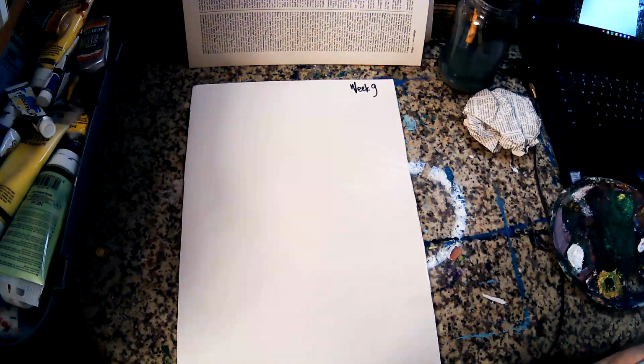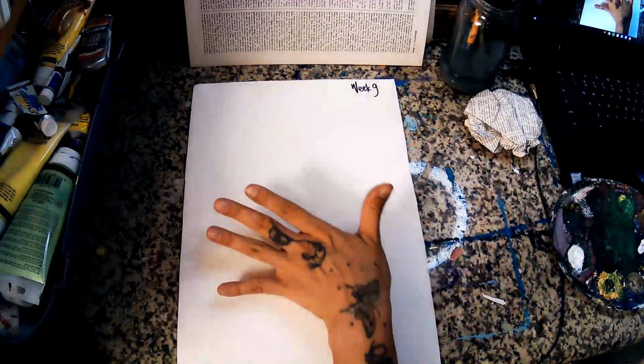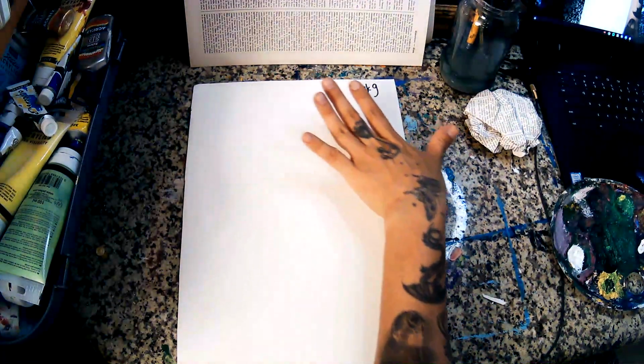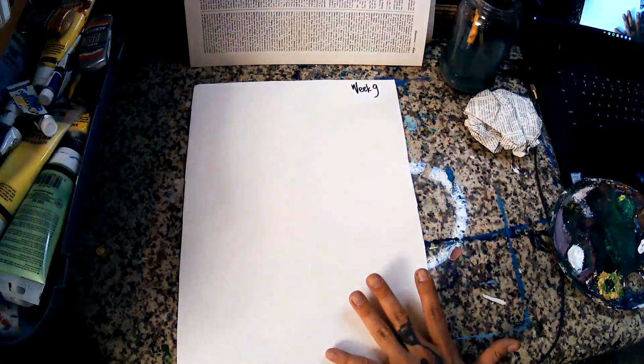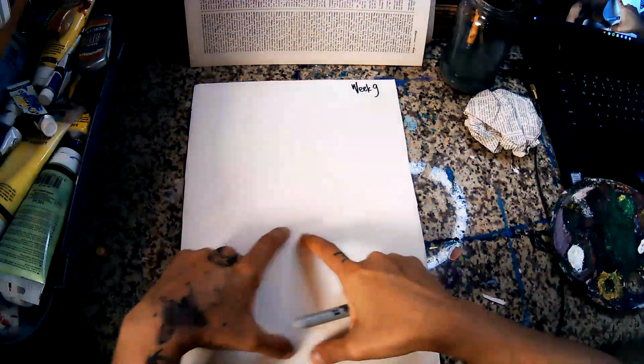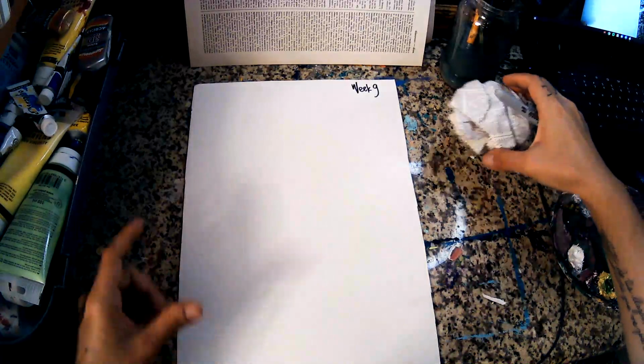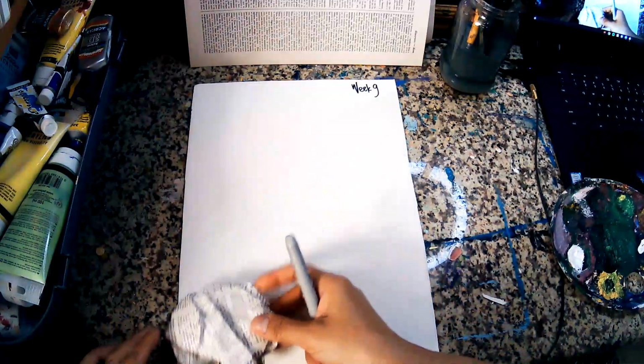So we are going to make a forest of autumn, and on the bottom area we are going to make pumpkins.